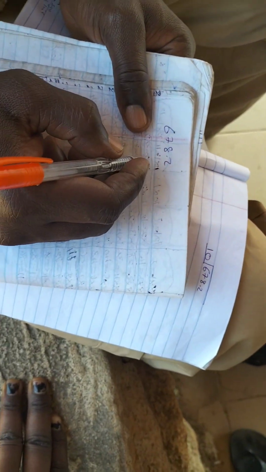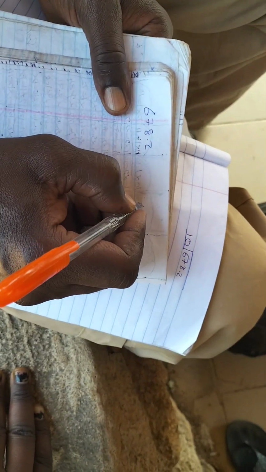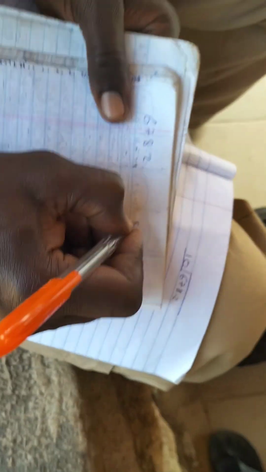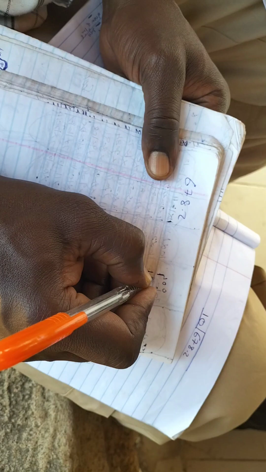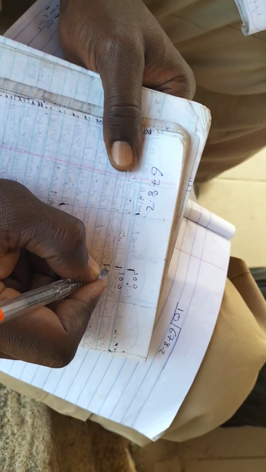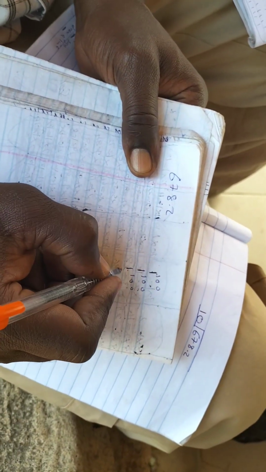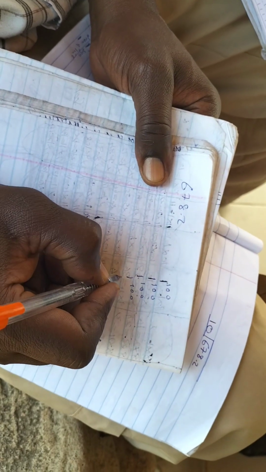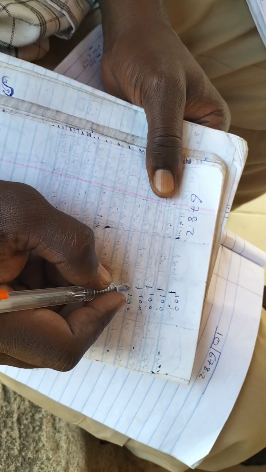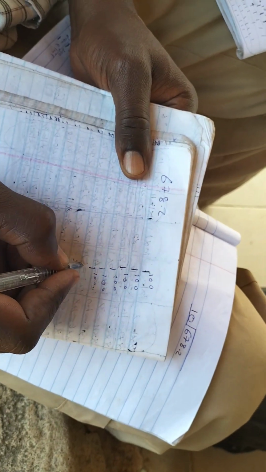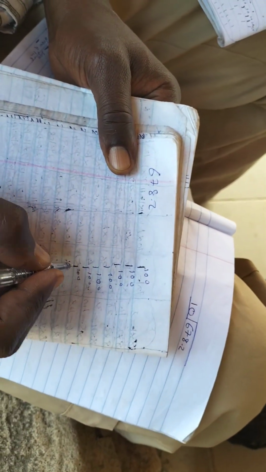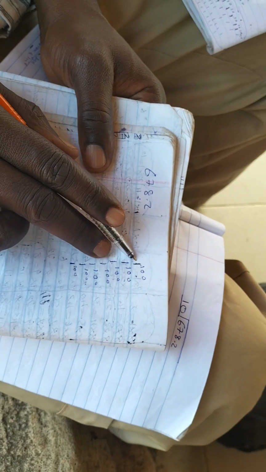We want to reduce it by representing 1 for 100. Look at number 1 for 100, another number 1 for 100. 1, 2, 3, 4, 5. Number 1 for 100, making 100 6 times.